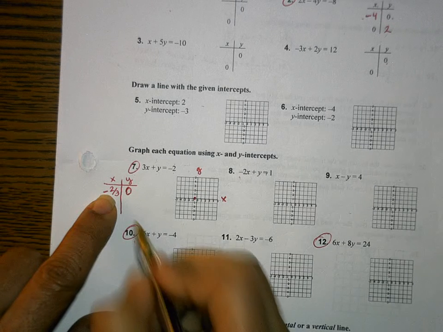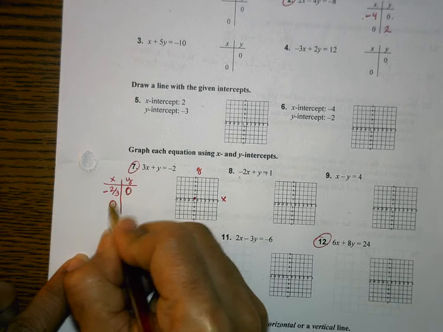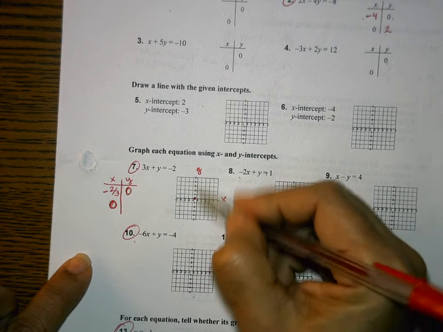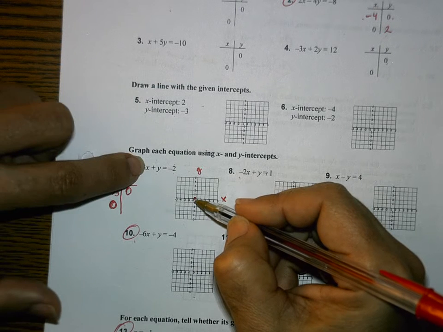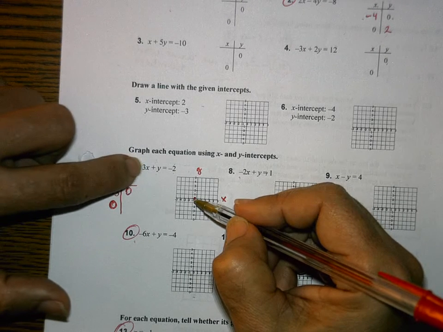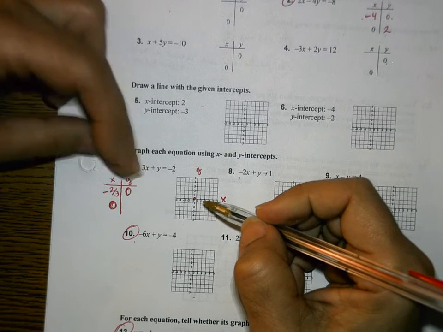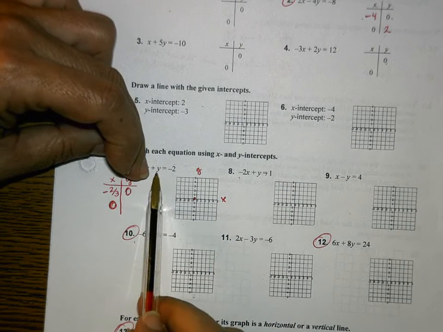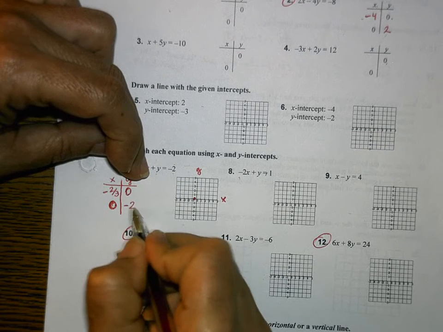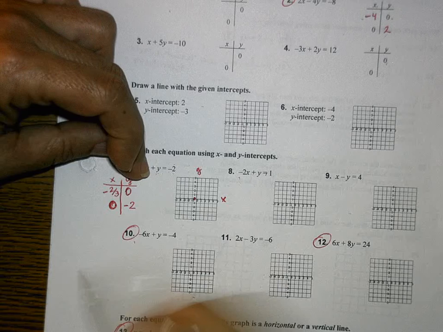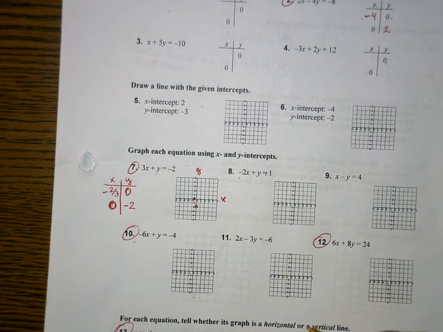Now I want to find my y value. So I'm going to plug in a 0 for x, because I want to find out what is the y value in our y-axis. So if I plug in a 0 for x, we're going to have 3 times 0, and 3 times 0 is going to be 0. So the student says, oh, I can just cover it up, and now I have y equals negative 2. So the value is going to be negative 2, because that's what the y equals, negative 2. So you come over here to negative 2, and you have your little second point on the y value.